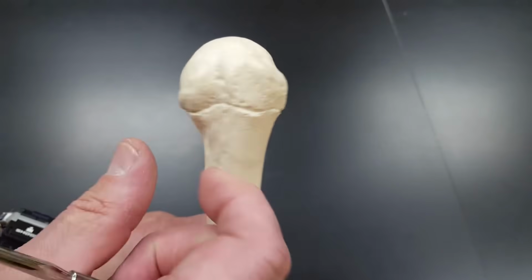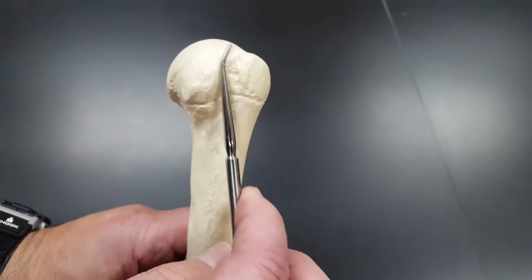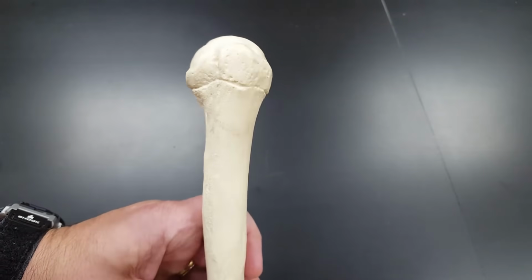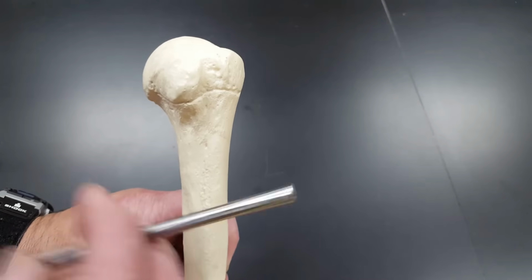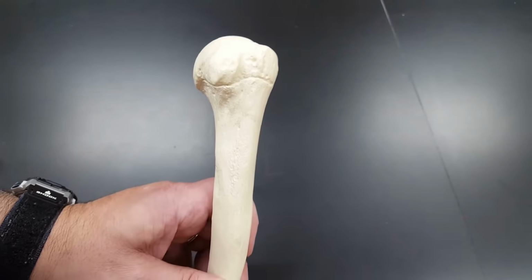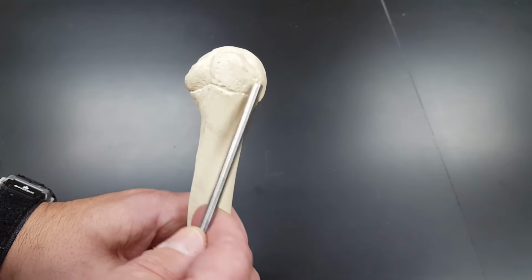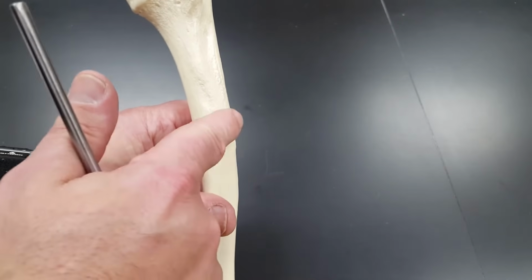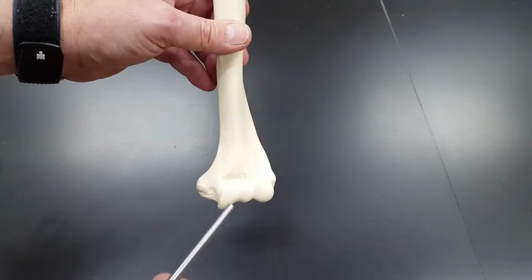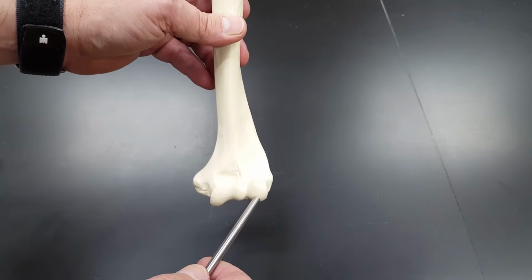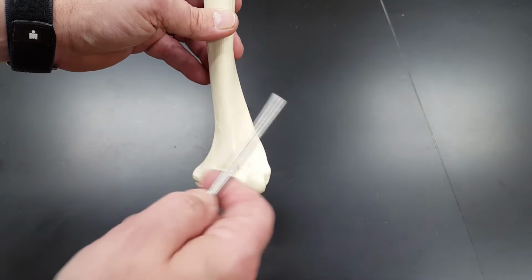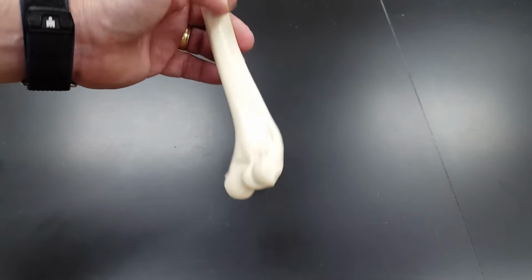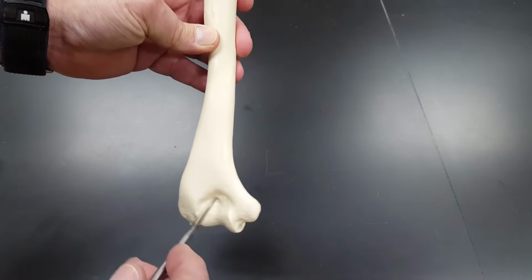Here is the greater and lesser tubercle, and the intertubercular groove, sometimes called the bicipital groove, because one of the tendons of your biceps brachii muscle lives here. Greater tubercle, lesser tubercle, deltoid tuberosity, trochlea, capitulum, medial epicondyle, lateral epicondyle, coronoid fossa, olecranon fossa.